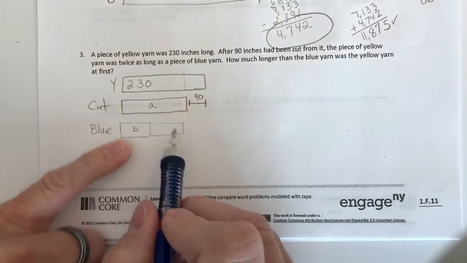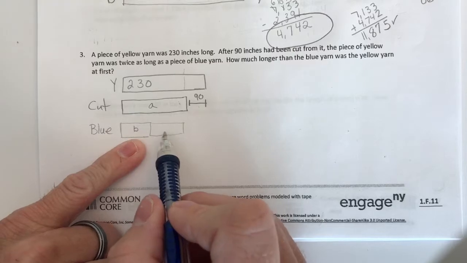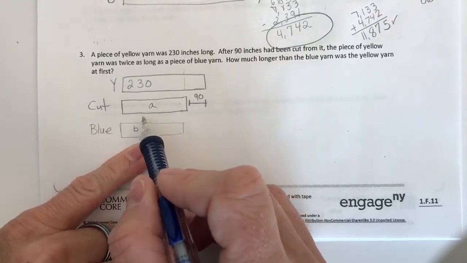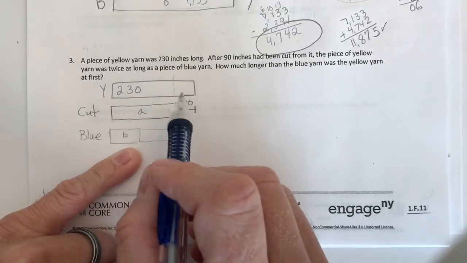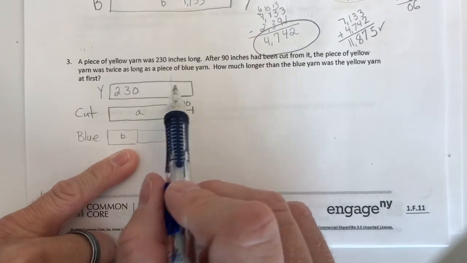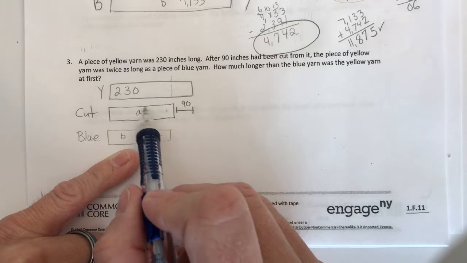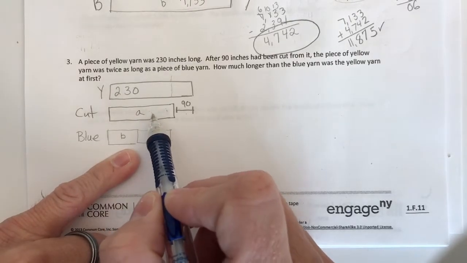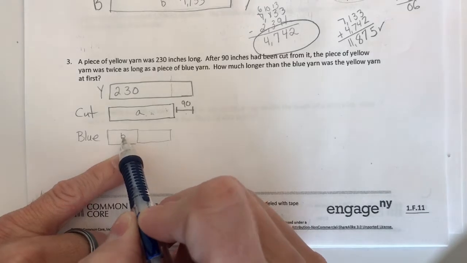And notice why I did 2 boxes here. I did 2 boxes because this one is showing me half. So we're going to erase this kind of at the end. All right. So here's our first step. We got to figure out how much it is after we cut it. Then this right here is going to be twice the size of whatever blue is.